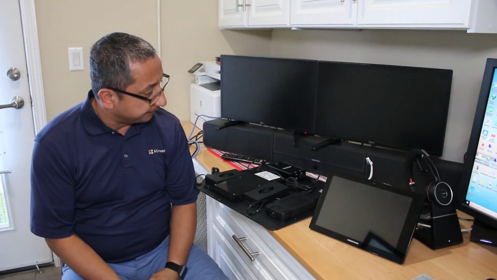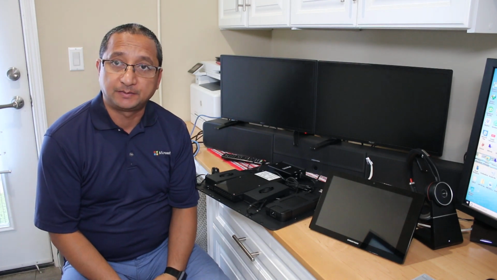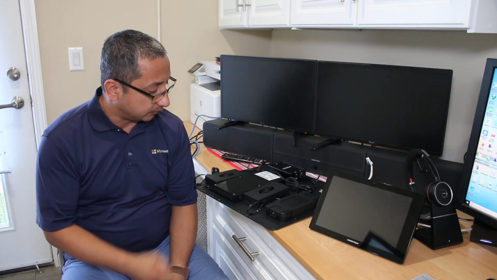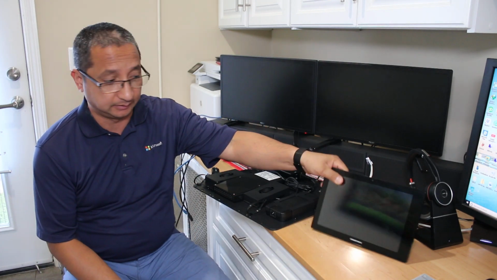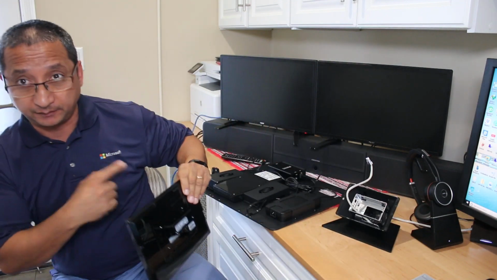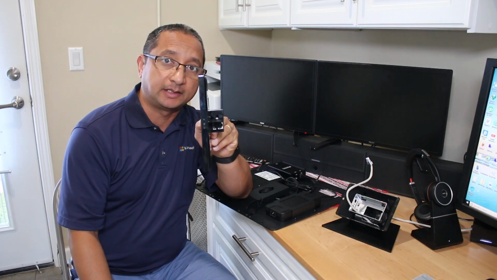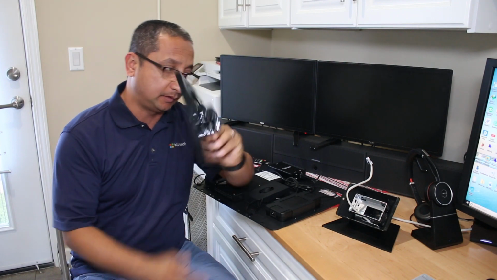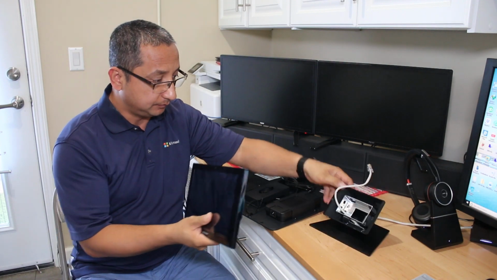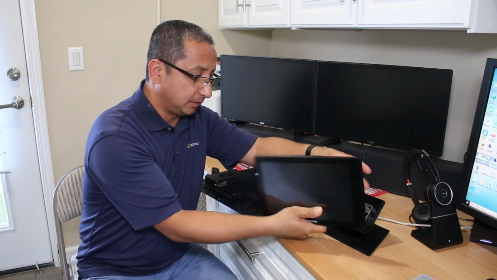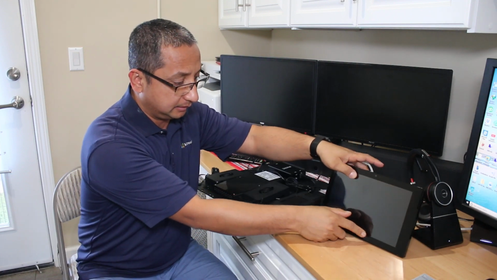Alright guys, I'm going to set up a Microsoft Teams Room using Crestron hardware with the touch panel. This is a little different than the previous video with the Mercury. This is a slick touch panel that sits in your conference room. This is the dock, it just sits in your conference room really nicely.